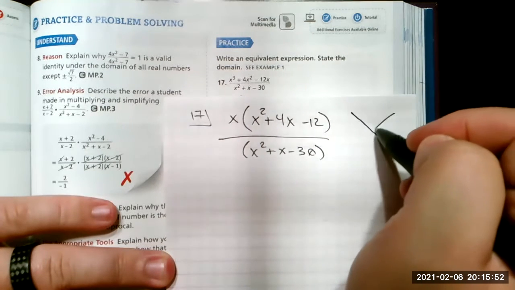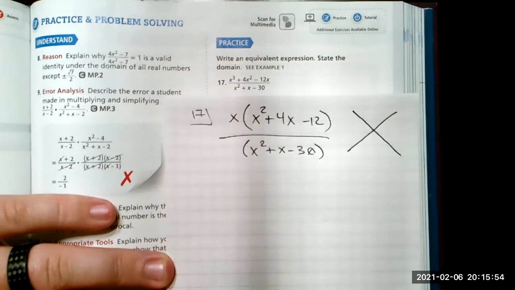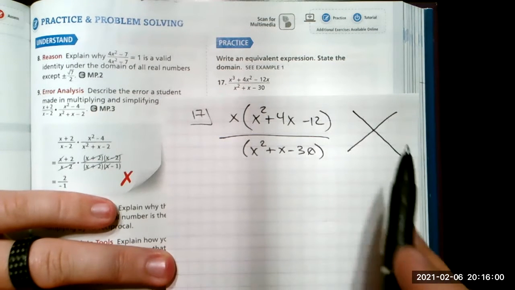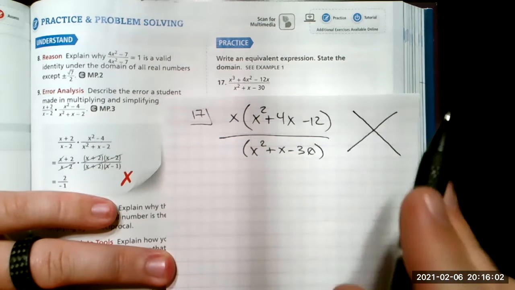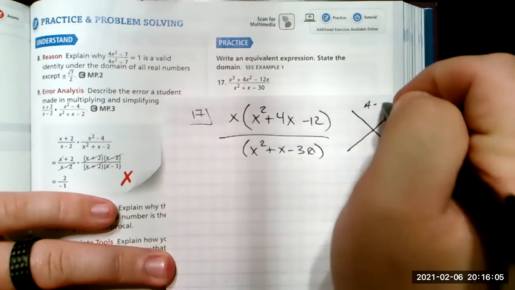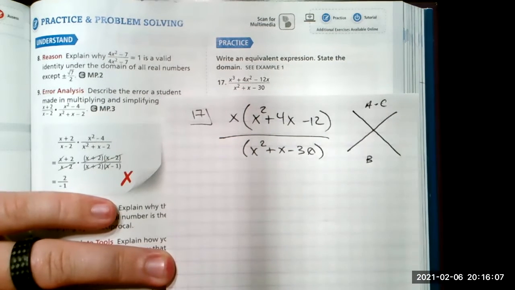And again, if you need an explanation on a different method or you want to see a different method, just contact me or stay after class, and I'd be happy to explain a different one to you. So the way this works, AC goes at the top. So A times C, and then B goes at the bottom.